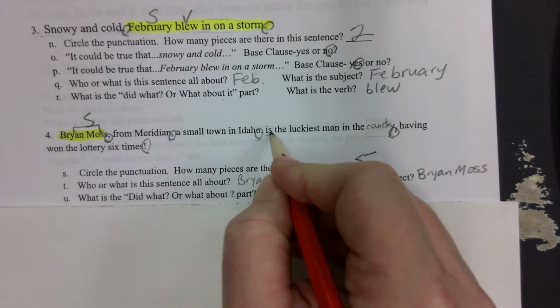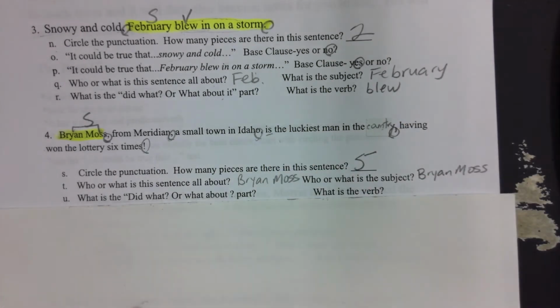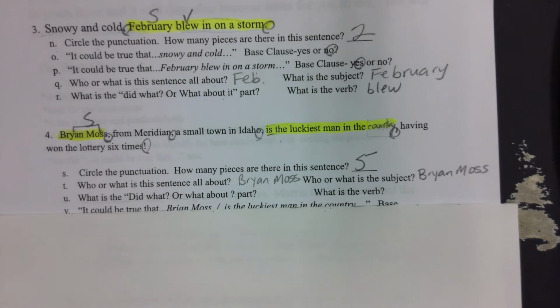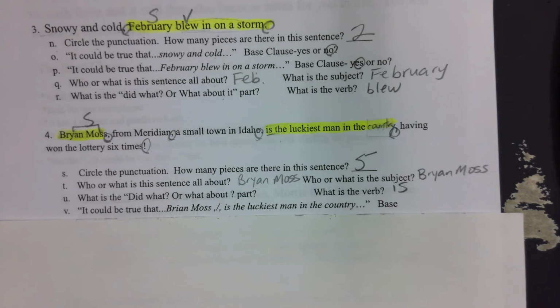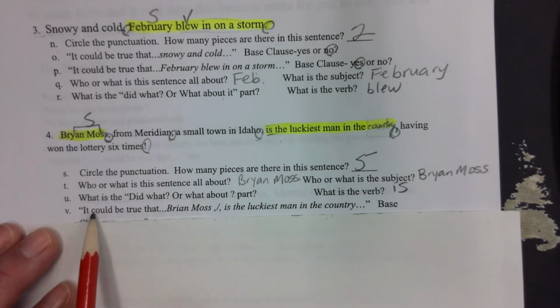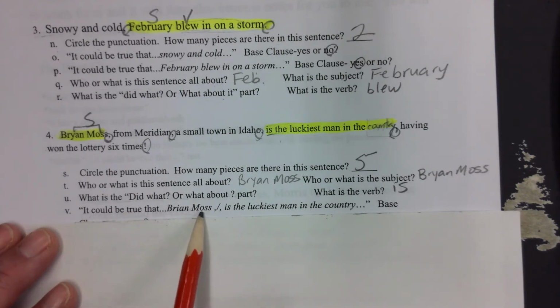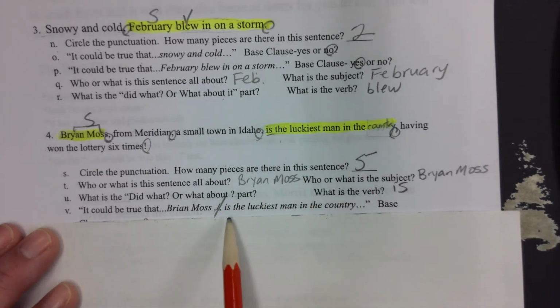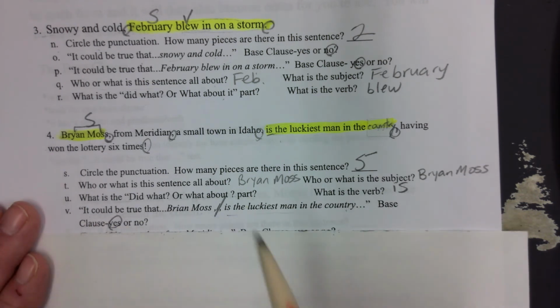And look at this little word right there. What do we know about is? Is a verb. Okay? So, is our verb. Our predicate is the luckiest man in the country. Now, check it out. Does it pass the it could be true that test? It could be true that Brian Moss, and then this little slash mark shows that we cut something out of the sentence, is the luckiest man in the country. Yep, that's complete. That's the base clause.